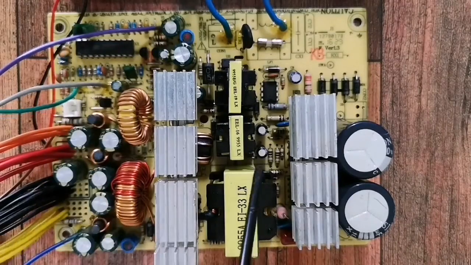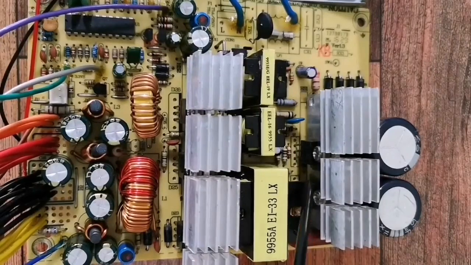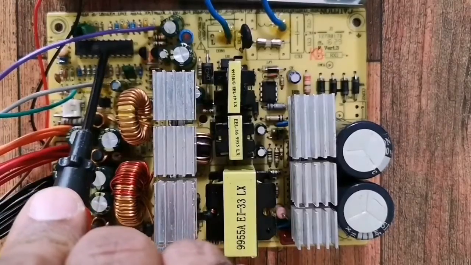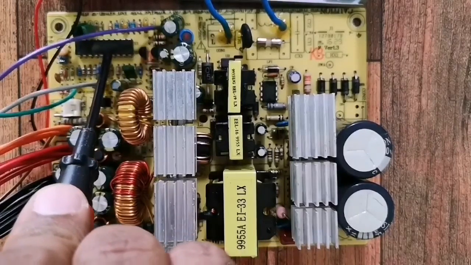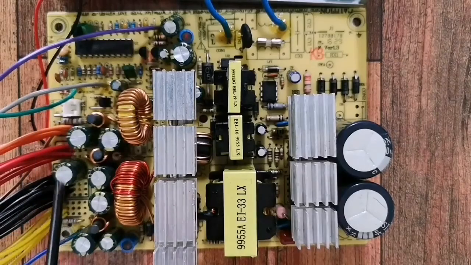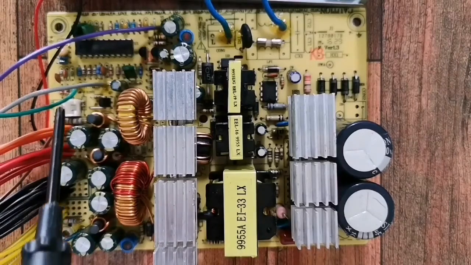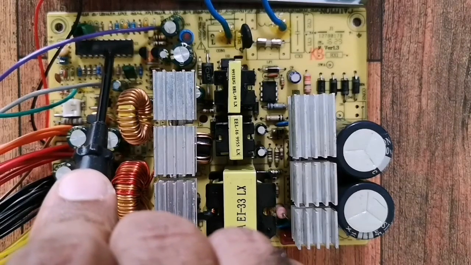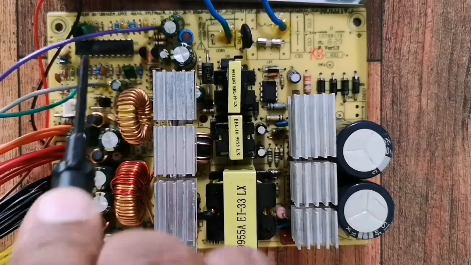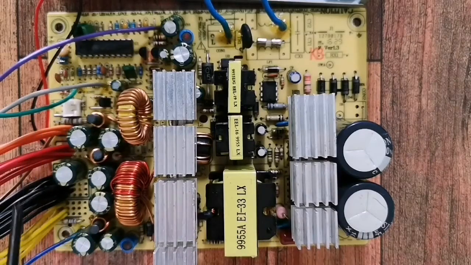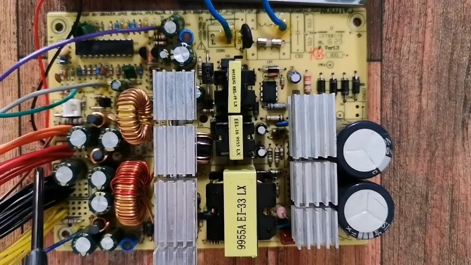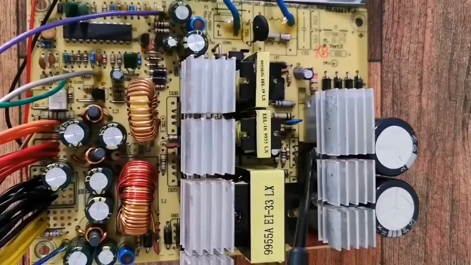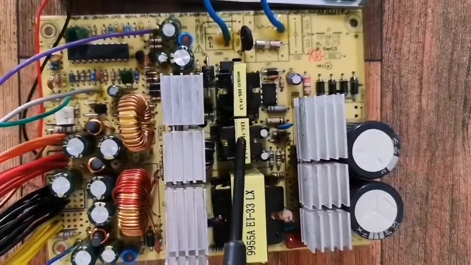These two transistors are the main switching transistors. They receive the pulse width modulation signal from the controller IC. This IC will keep monitoring the load and other parameters and generates pulse width modulation signal with varying duty cycle in accordance to the load. This is in order to fix the voltage. This signal will be coupled to the transistor through this middle transformer.